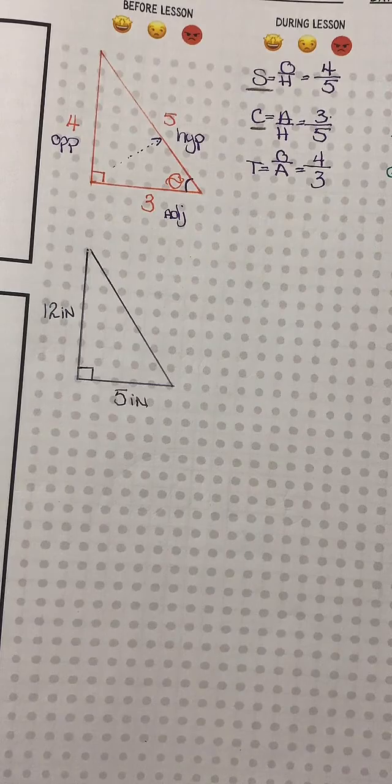Yeah, anything with a right triangle or volume, they definitely have in all assessments. GED, ACCUPLACER, TEAS tests, ASVAB. Oh yeah, ASVAB, definitely. Okay. All right.